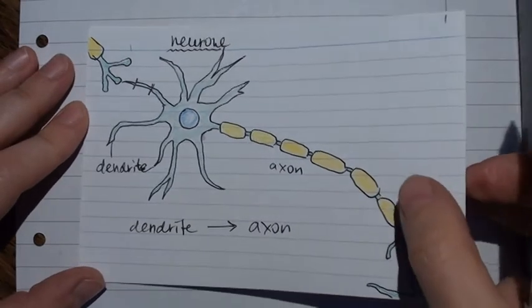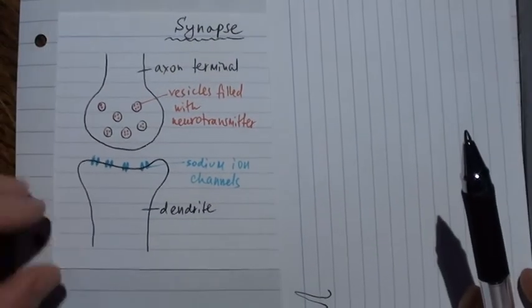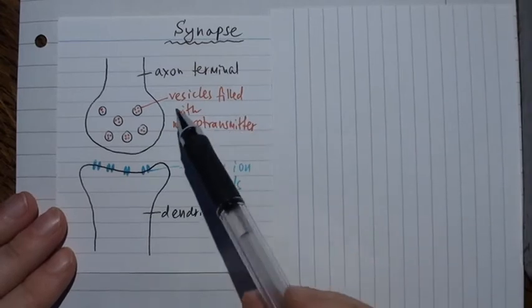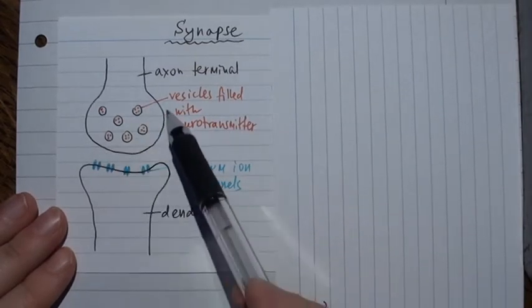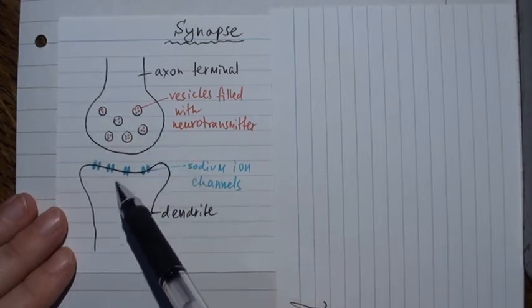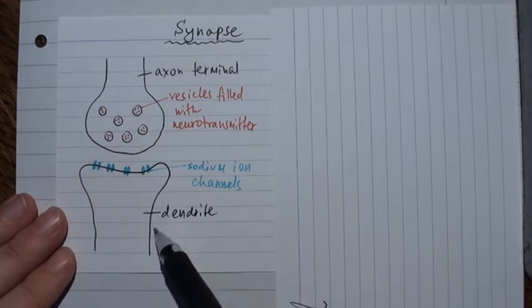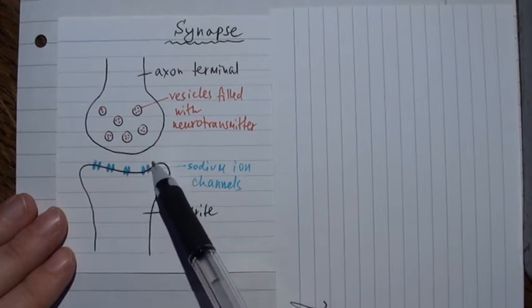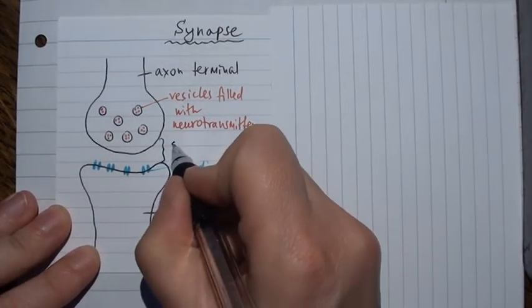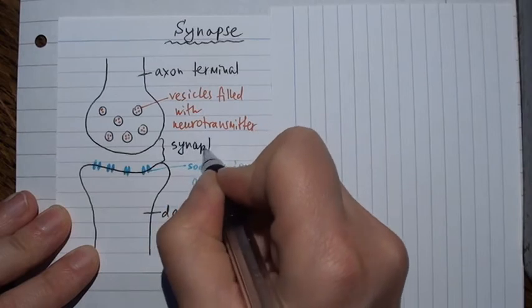So here is my next diagram to show you the structure of a synapse. I'm going to cover part of it for now, and then I'm going to add another diagram. So here is the axon terminal. That's the end of the axon of one of the neurons, and that's the beginning of the next neuron, the dendrite of that next neuron. And here is my little gap. That gap is called the synaptic cleft.